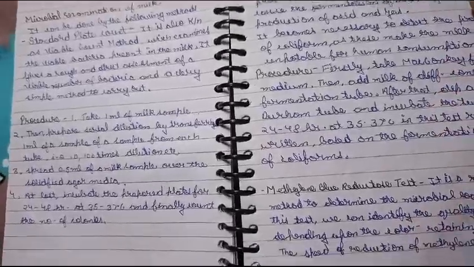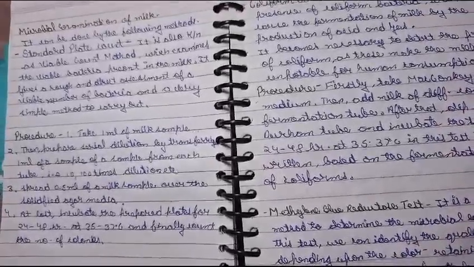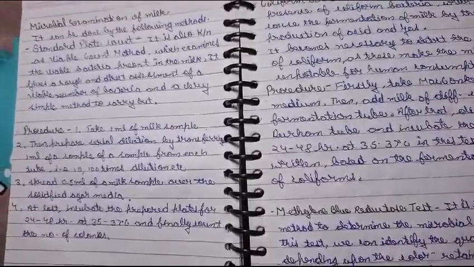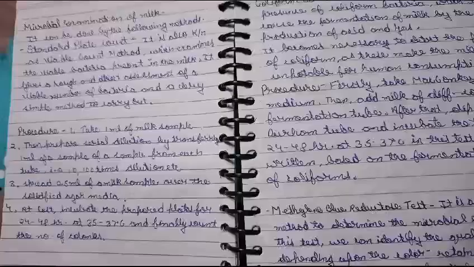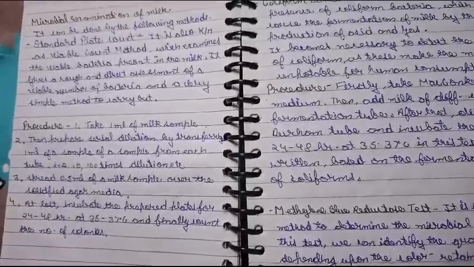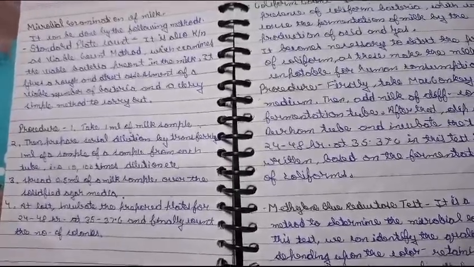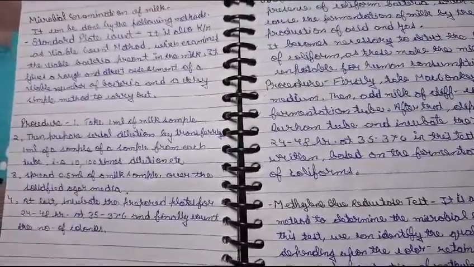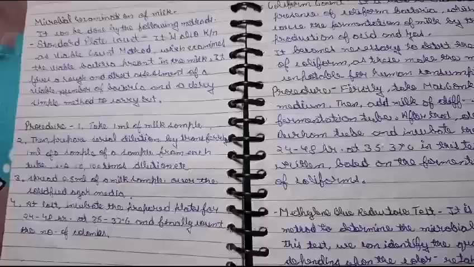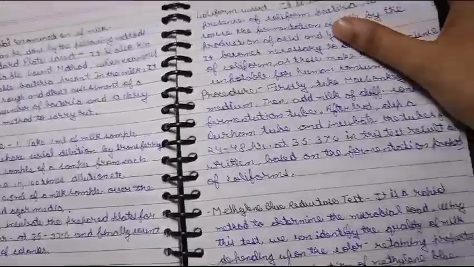Next test: methylene blue reduction test. It is a rapid method to determine the microbial load. Using this test, we can identify the quality of milk depending upon the color retaining property, the speed of reduction of methylene blue.